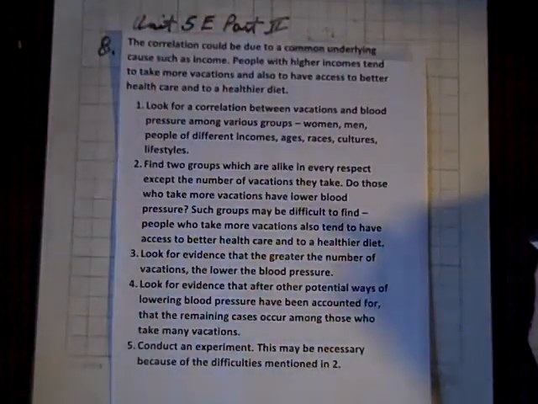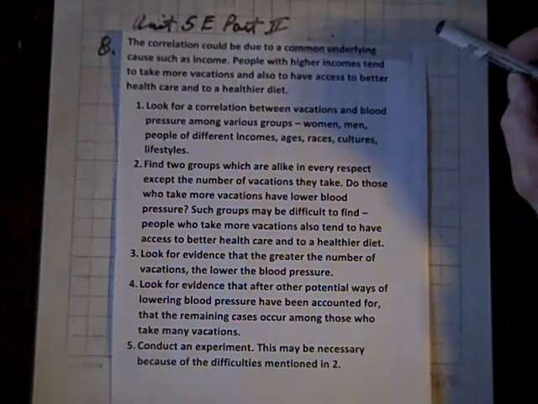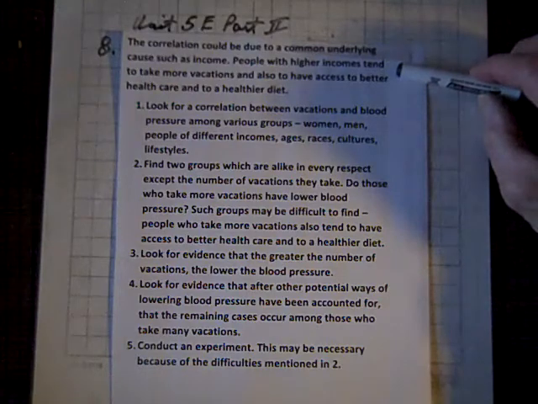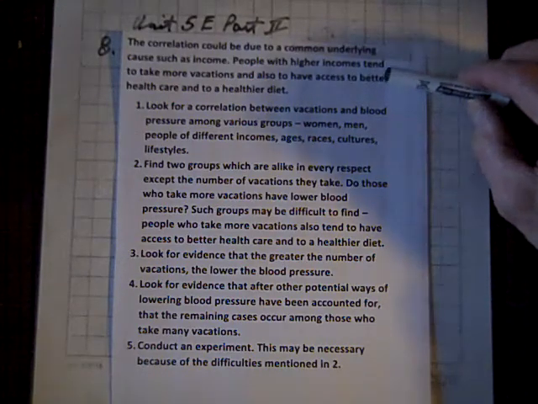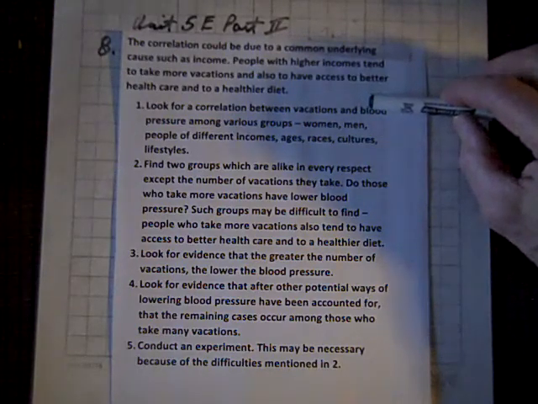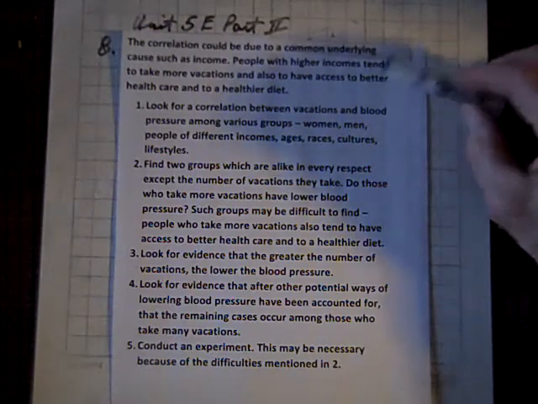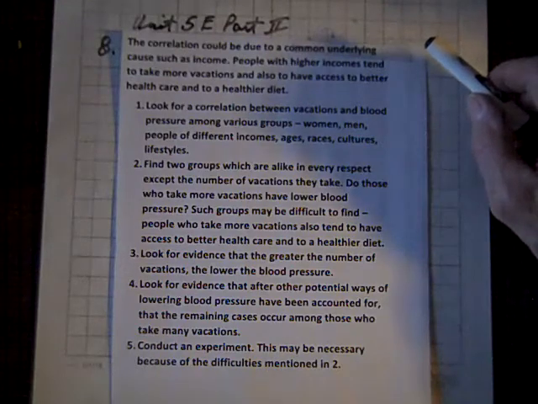Now, the correlation could be due to a common underlying cause, such as income. People with higher incomes tend to take more vacations, and also to have access to better health care and a healthier diet. So we could look for a correlation between vacations and blood pressure among various groups: women, men, people of different incomes, ages, races, cultures, and lifestyles.